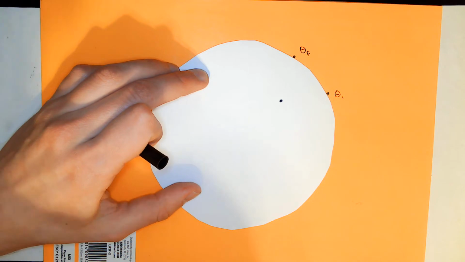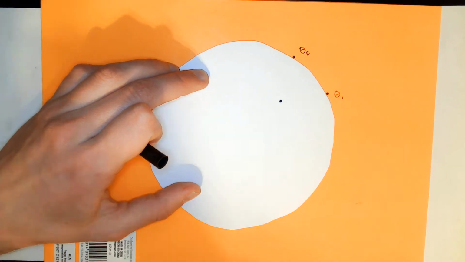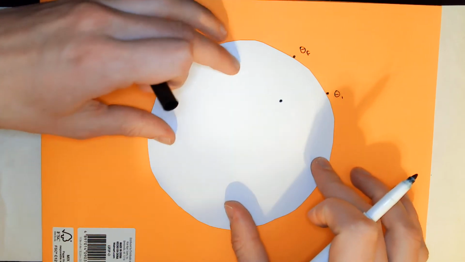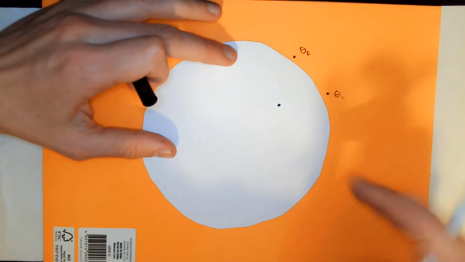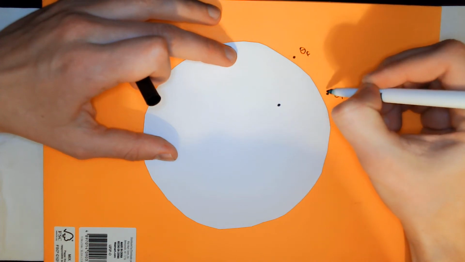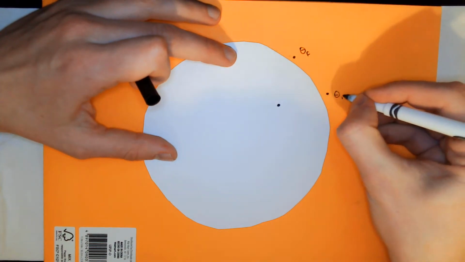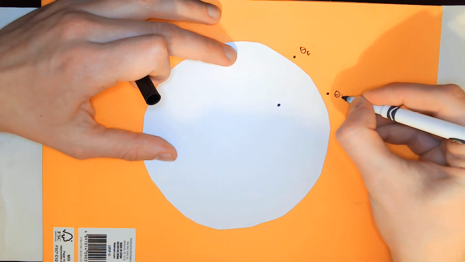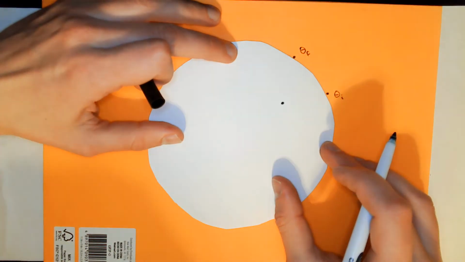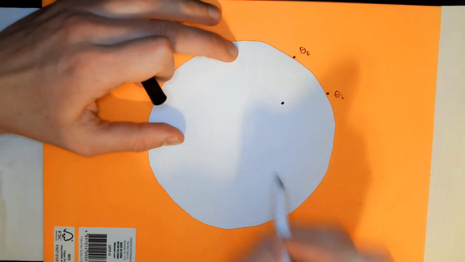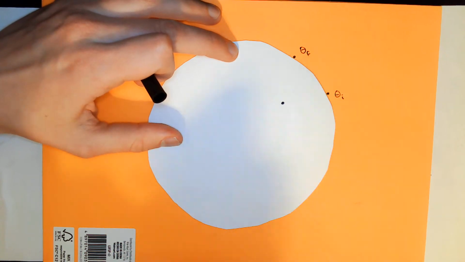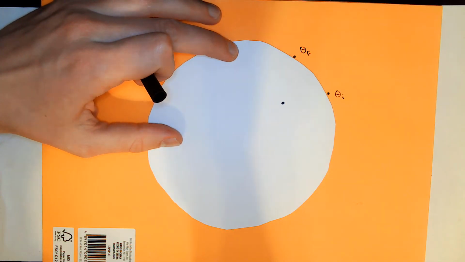Okay, so I've got a circular object, a rigid circular object now that I'm going to rotate through this angle, this delta theta here, theta initial to theta final, and we'll see how for different points on this disk that they all have the same angular displacement.